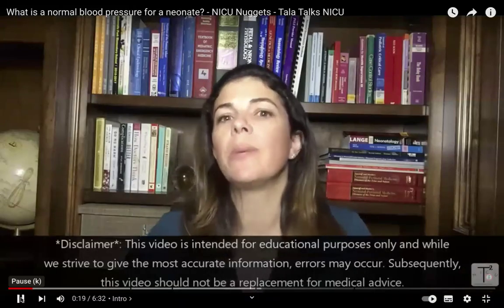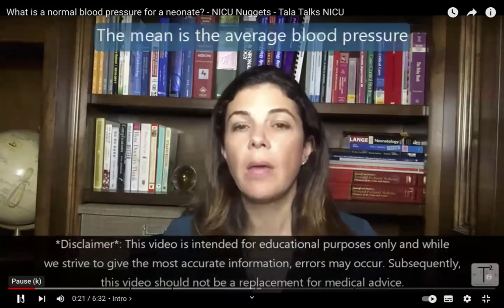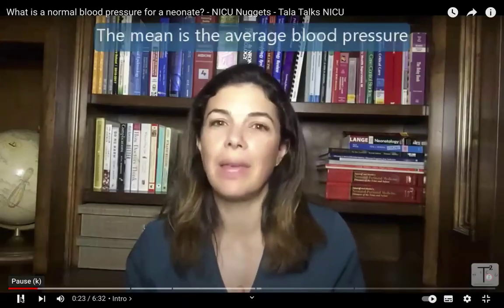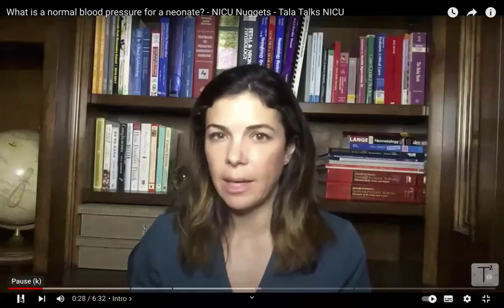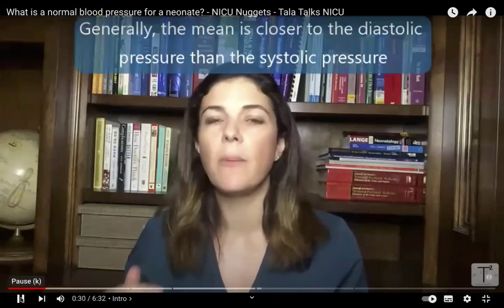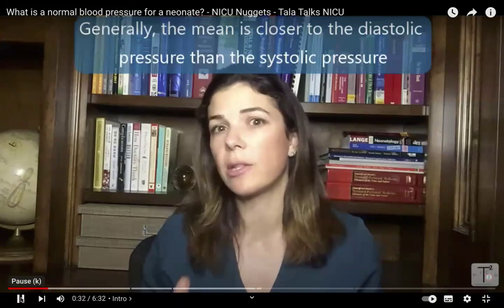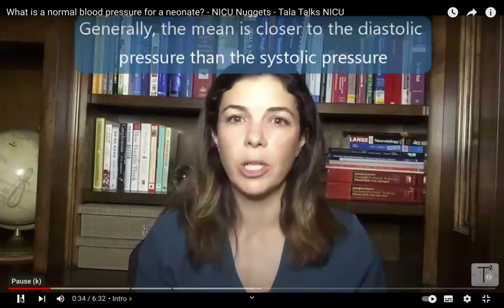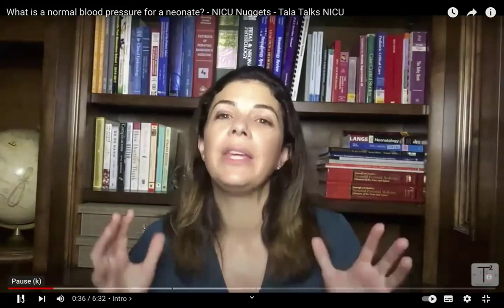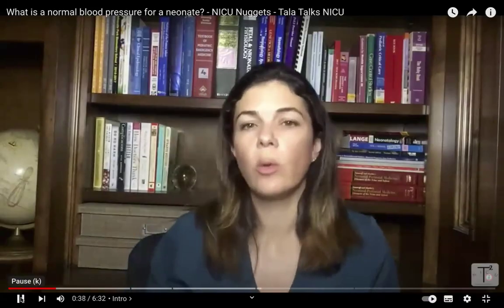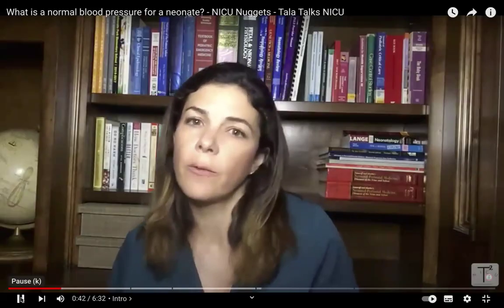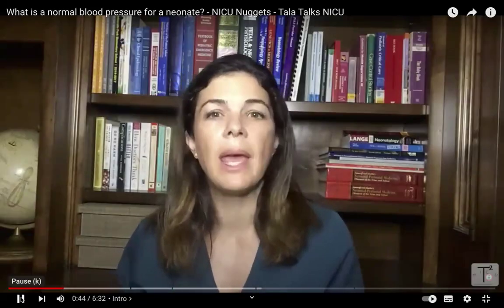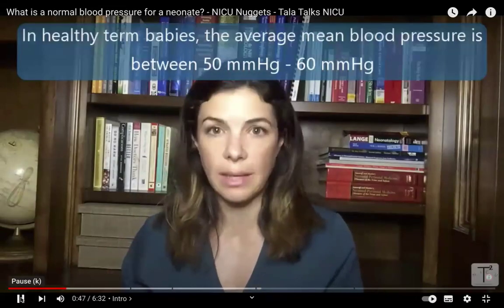Babies. Really, we're going to be talking about the mean blood pressures. The mean, like the name suggests, is the average blood pressure. Since we spend a lot more time in diastole than systole, generally the mean blood pressure is closer to the diastolic blood pressure than the systolic blood pressure. Studies on healthy term babies have shown that the mean blood pressure in the first few hours to the first few days of life is somewhere between 50 and 60.